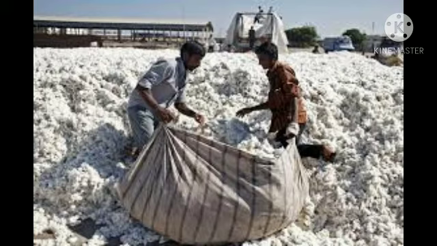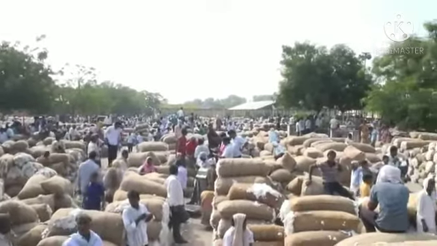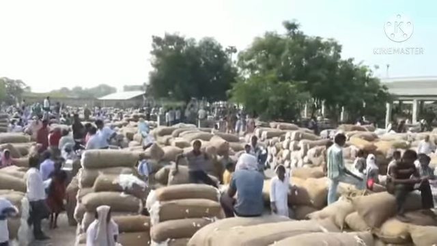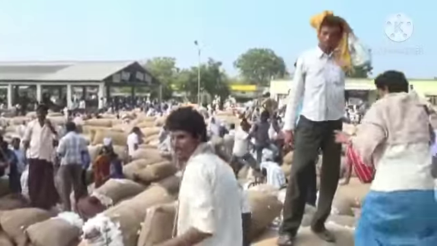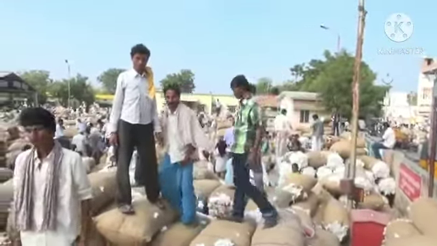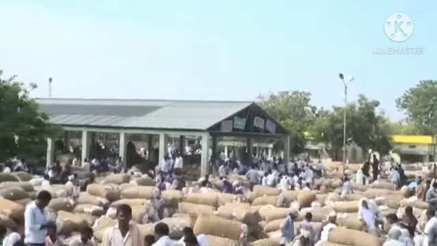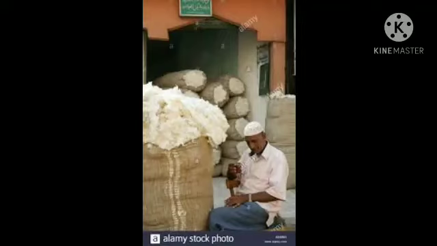The cost of the cotton in the market is 1800 rupees per ton. When she took the product to the trader, he took it at a cost of 1500, and she produced 4 tons of cotton, which means she will get 1500 into 4 tons equal to 6000 rupees.